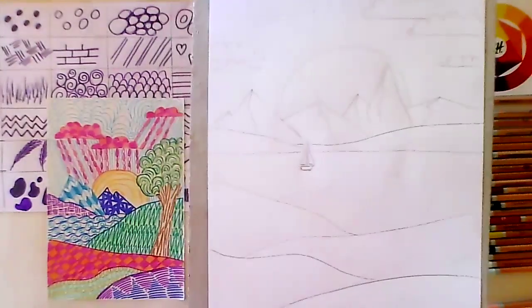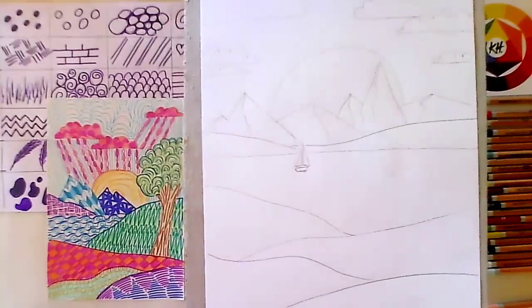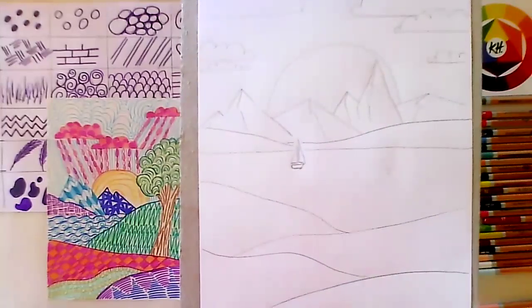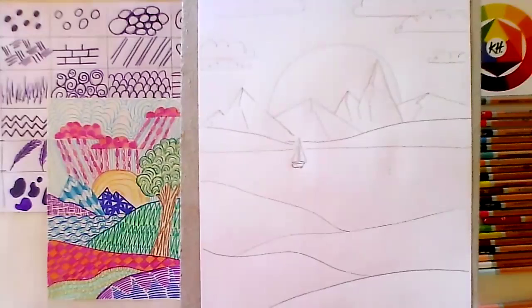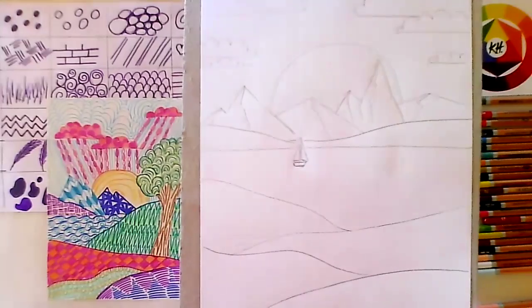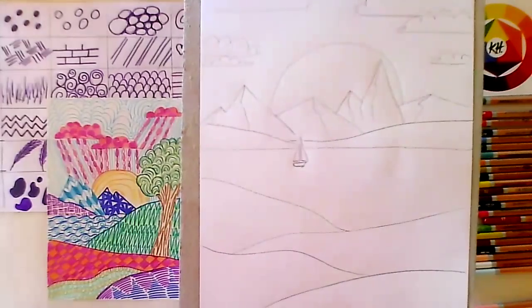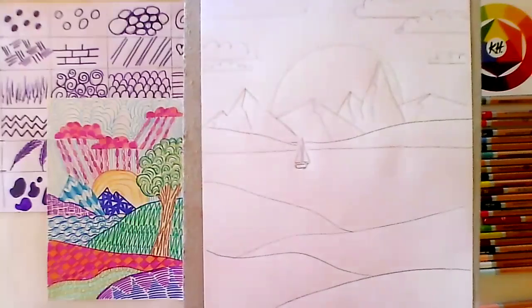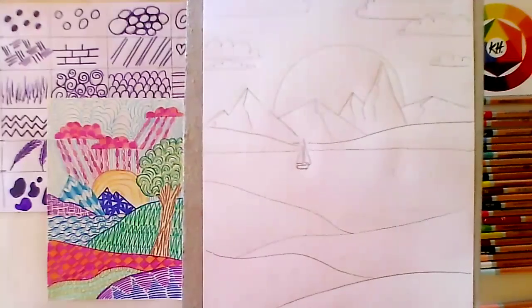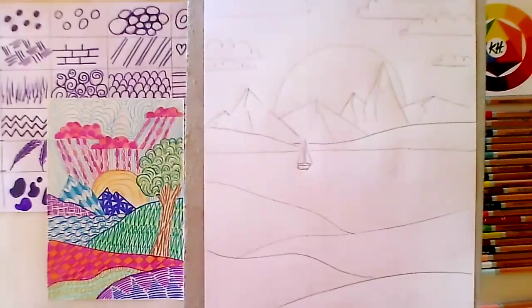This is the moment when you can choose yourself. What else would you like to add? Would you like to add some houses, maybe some bushes in front? Whatever comes into your mind, whatever you want the landscape to be. The trees are also, of course, fine.